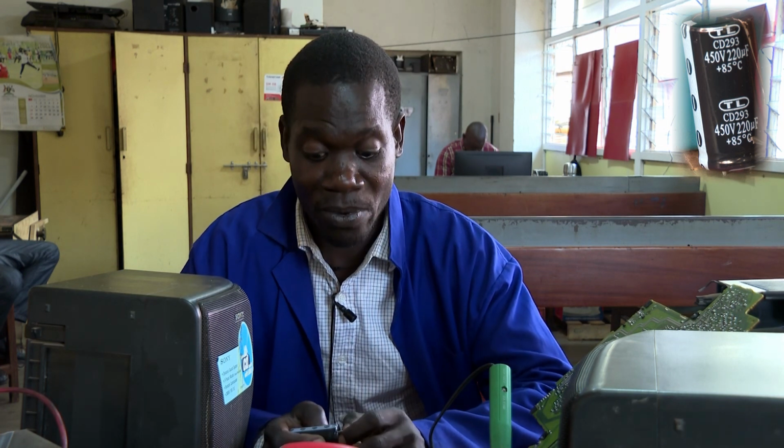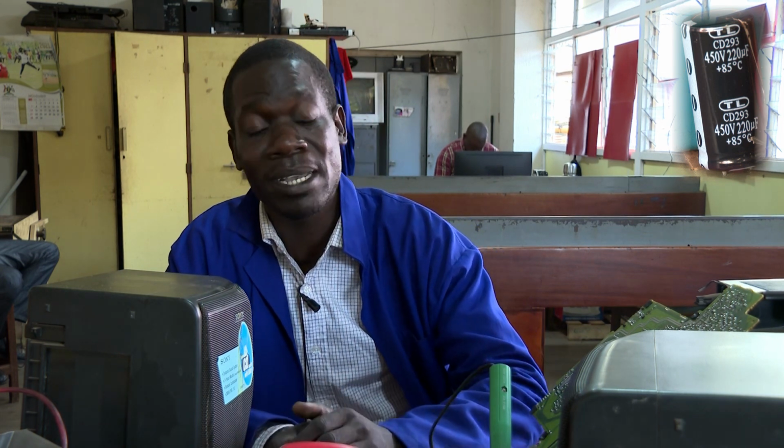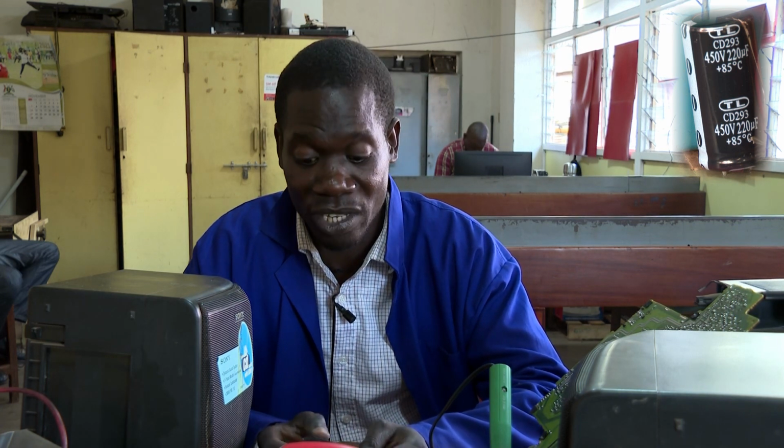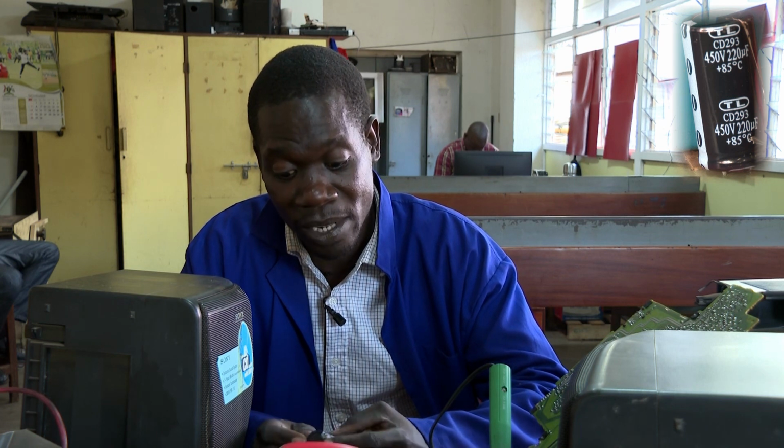But remember very well that a capacitor has values and you have to know them very well. So when your capacitor is blown and you want to replace it, you have to read it very well. The capacitor has a voltage, and its voltage is always indicated on the body.